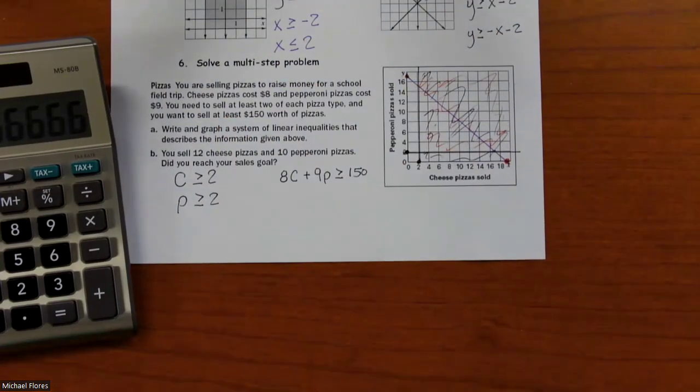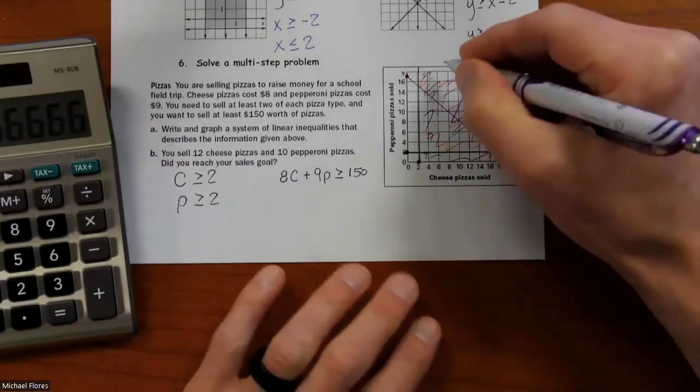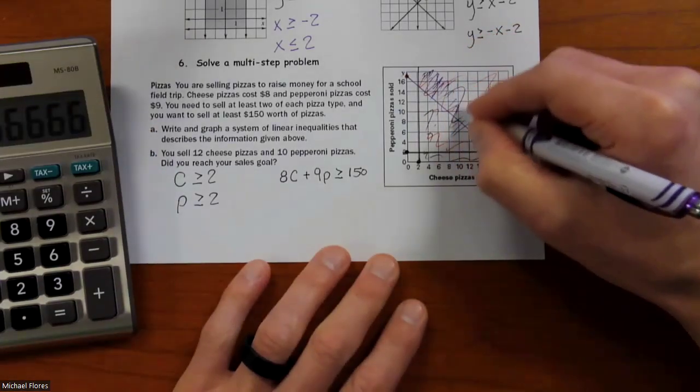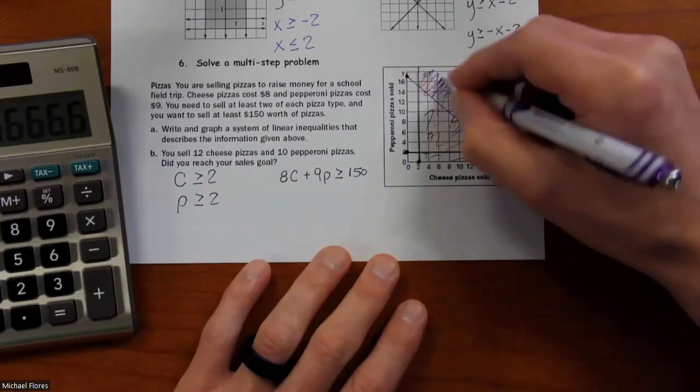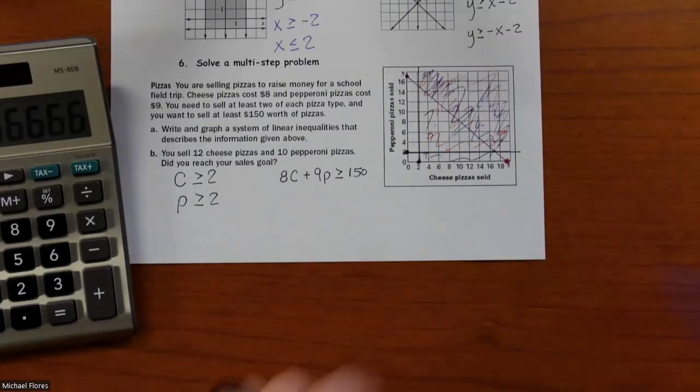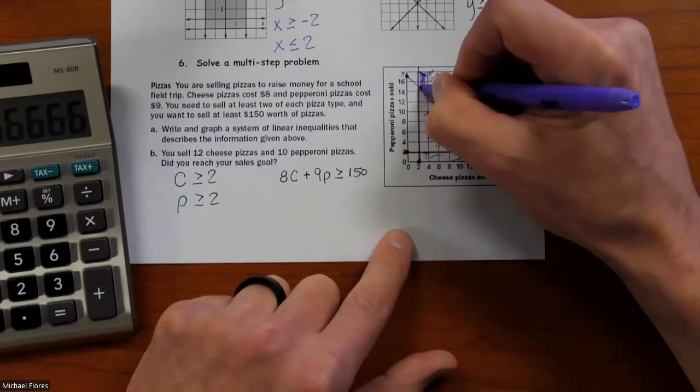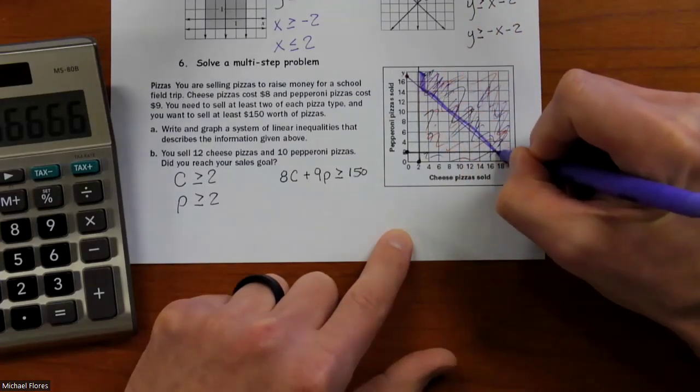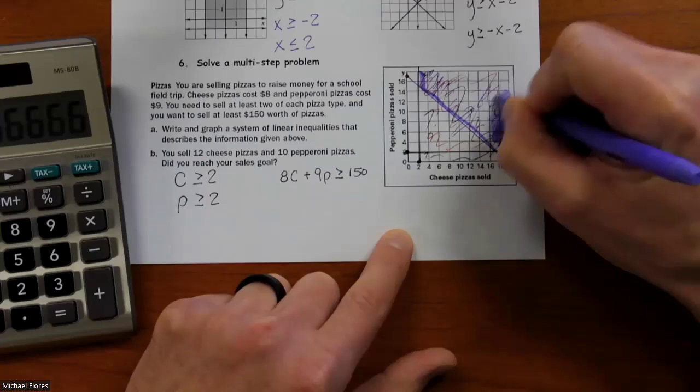All the values where it's greater than are going to be up here. This area is where all 3 of these shaded portions meet. So this is where our solution lies. Up here.